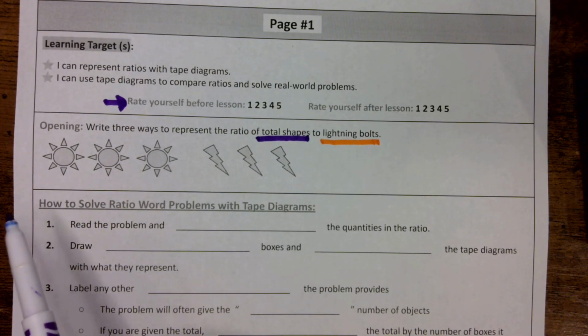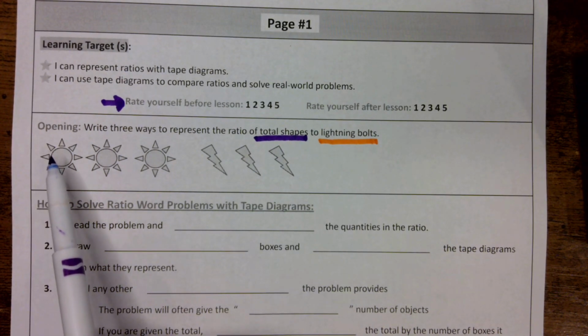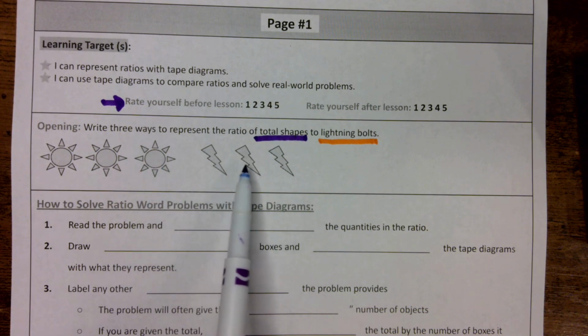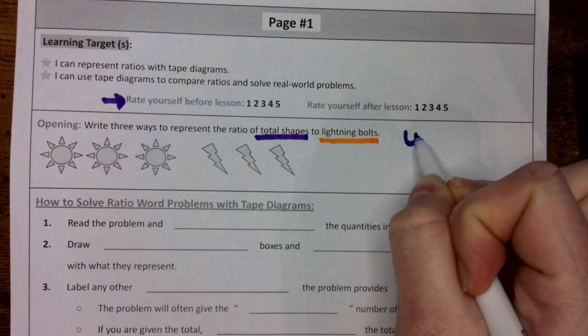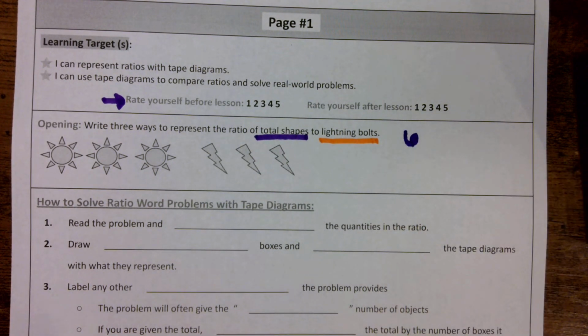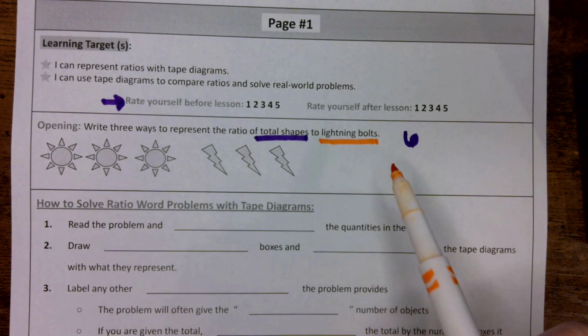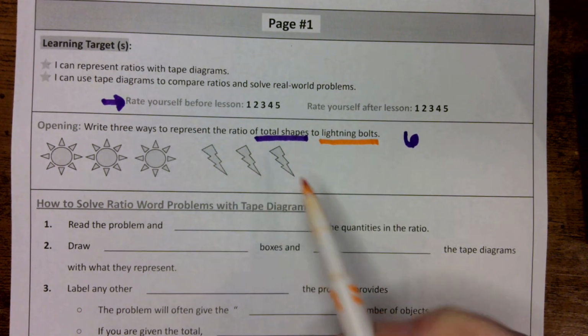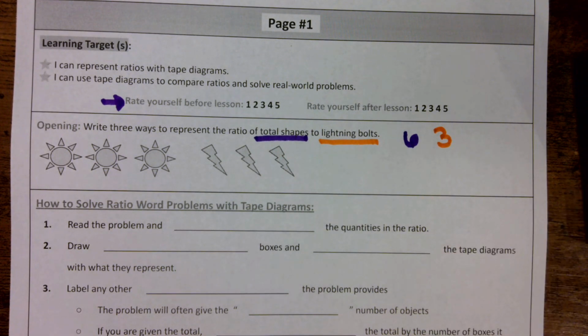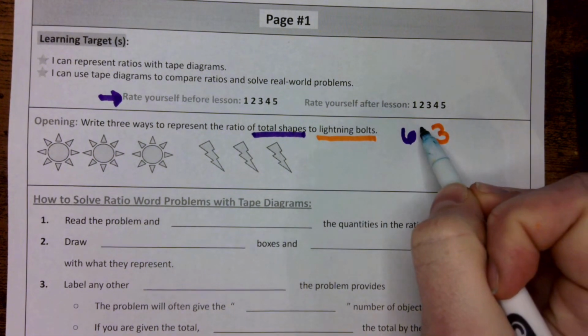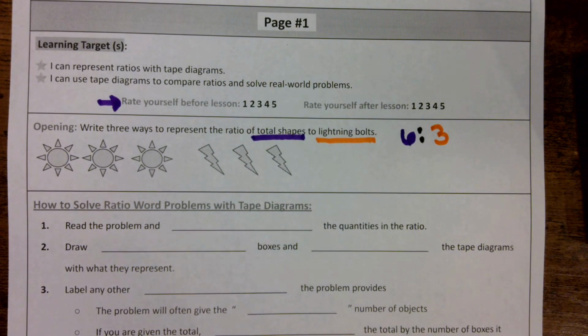Total is a keyword for addition, and we have a total of 1, 2, 3, 4, 5, 6 total shapes. So I'm going to go ahead and write 6. And then the second quantity in our ratio description is lightning bolts. So we have 1, 2, 3 lightning bolts. So the ratio of total shapes to lightning bolts is 6 to 3.